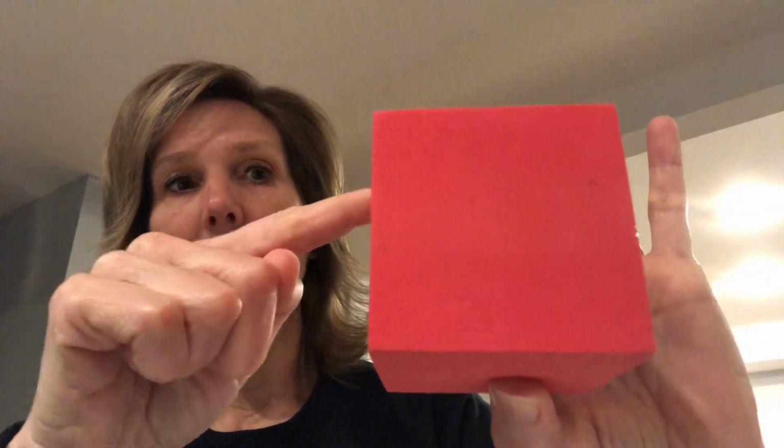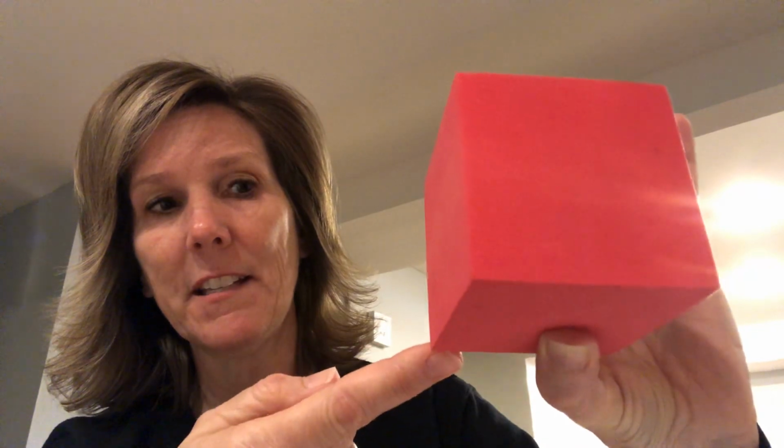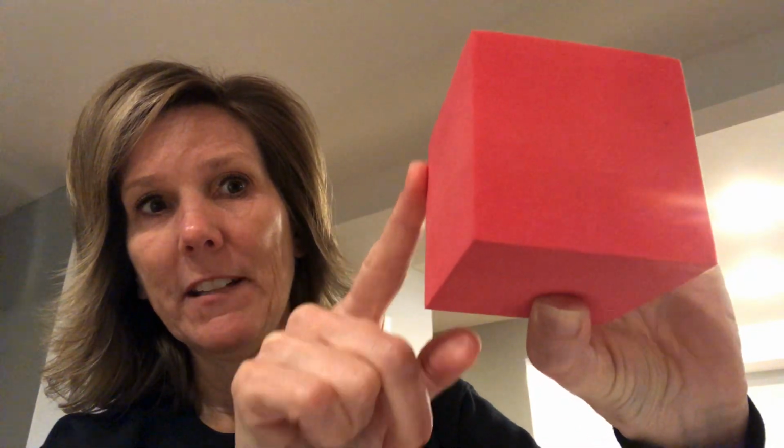Now it wants you to try to count the edges. Be careful, because if you start flipping it around, you're going to lose track. Okay, so I'm going to count 1, 2, 3, 4 on the top. So those same 4 have to be on the bottom. 5, 6, 7, 8. Now we got to go down the sides.